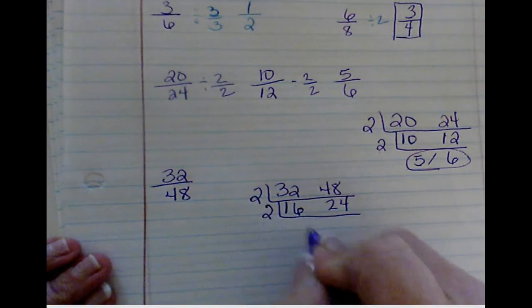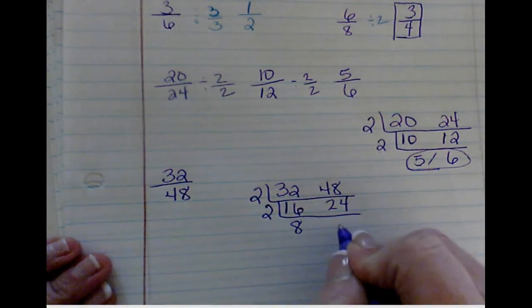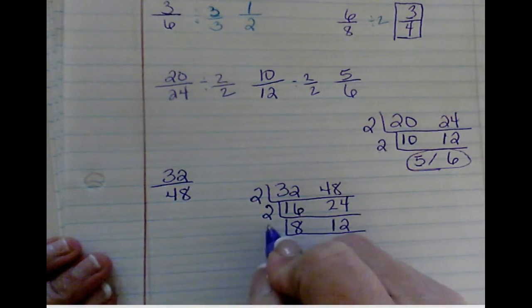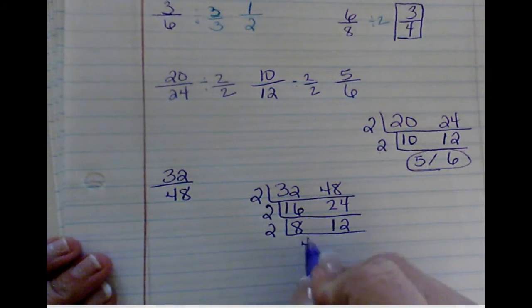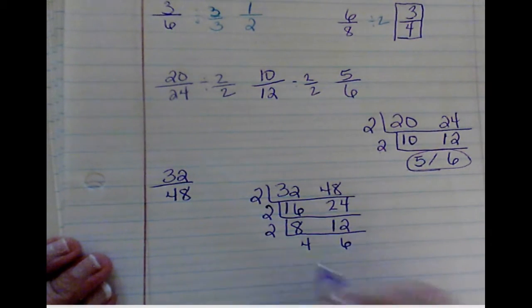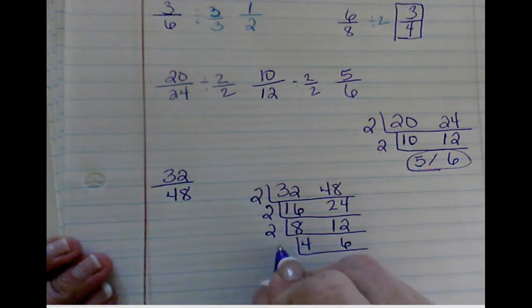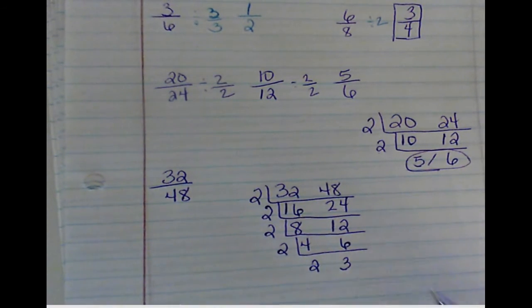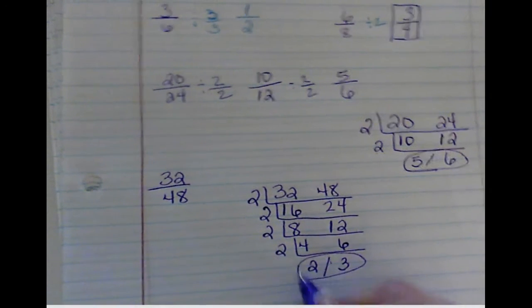Divide by 2 again. I get 8 and 12. I can divide by 2 again. I get 4 and 6. I can divide by 2 again. I get 2 and 3. So my answer is 2/3.